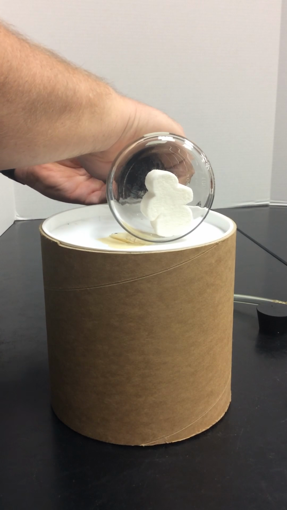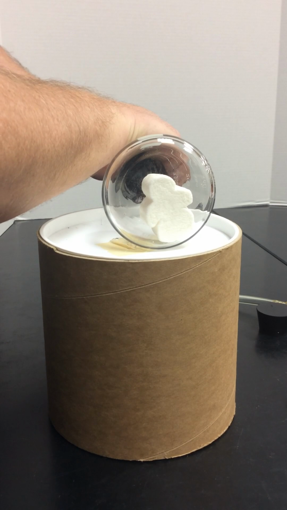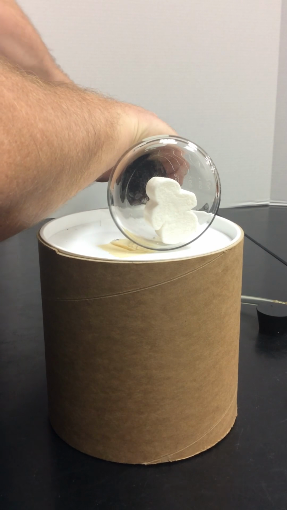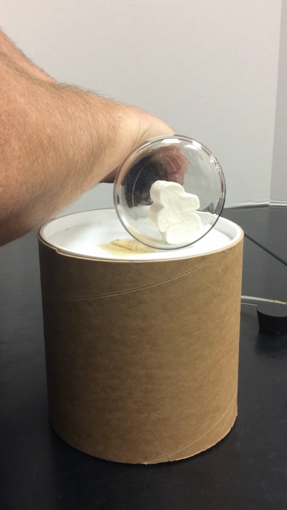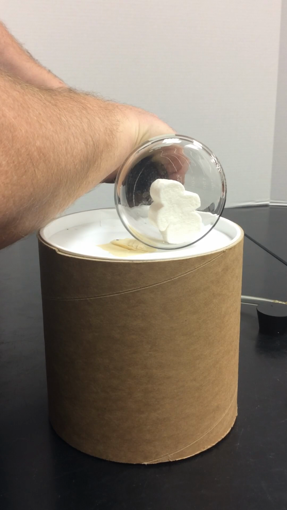So for model 3, I'm adding air back into the flask. And for this one, watch what happens to the marshmallow. It's fairly fast. You may have noticed the marshmallow changed size. So what I'd like you to do is draw what you think the air particles are like now to cause the marshmallow to get smaller.